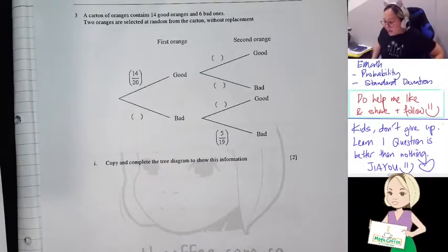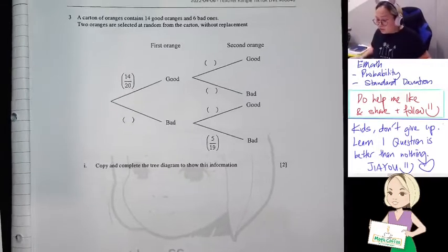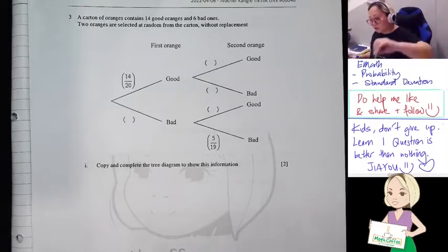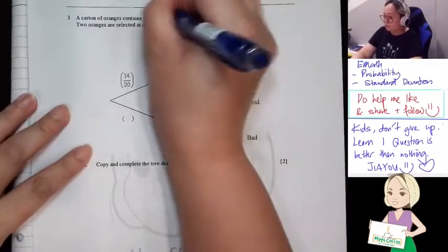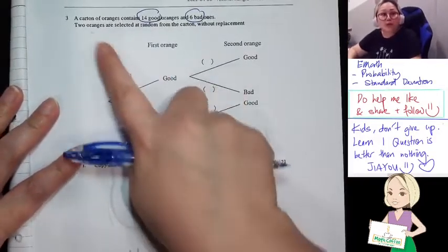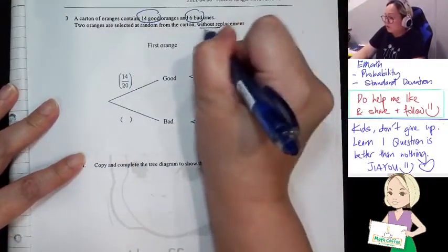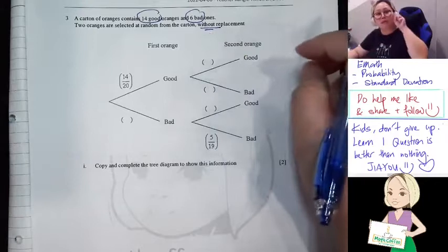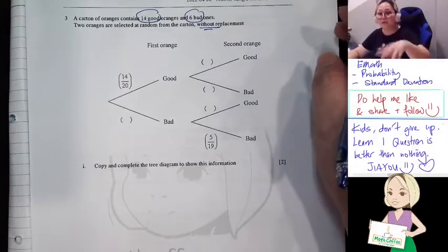Next, a tree diagram. Okay, so this carton of oranges contains 14 good oranges and 6 bad ones. So they're going to pick 2 oranges at random, and see, this is without replacement. So it means when you pick up the orange, you will not put it back into the carton. You take means take out already.